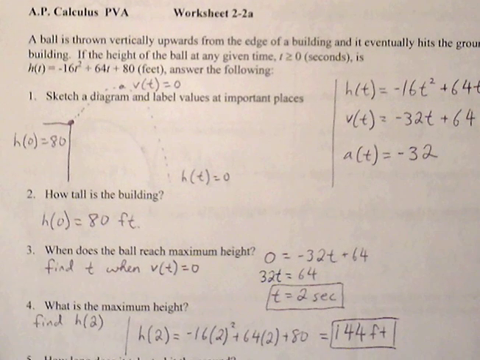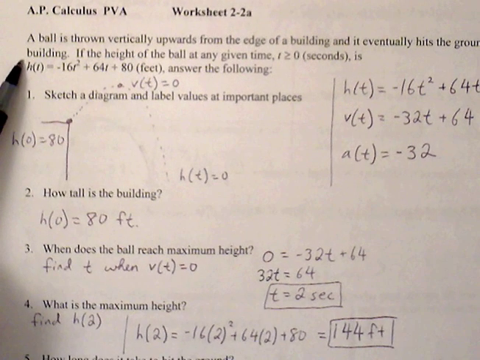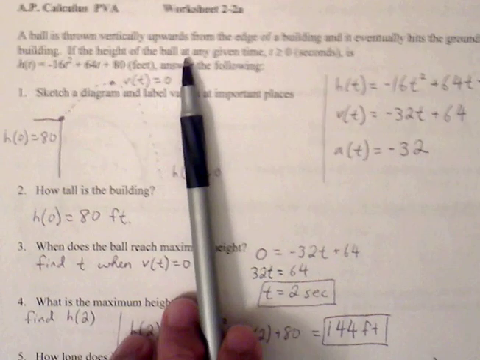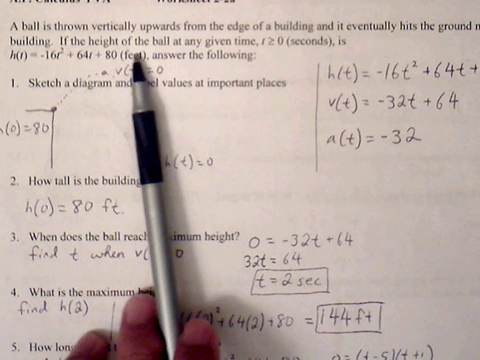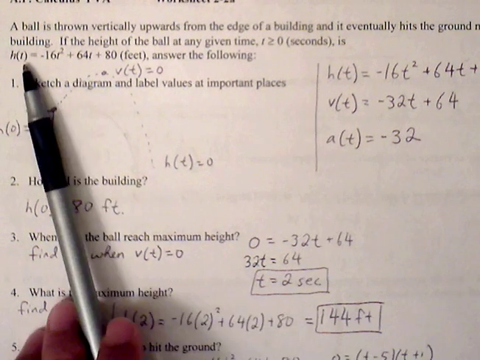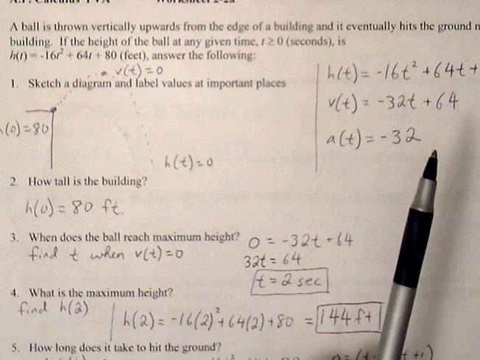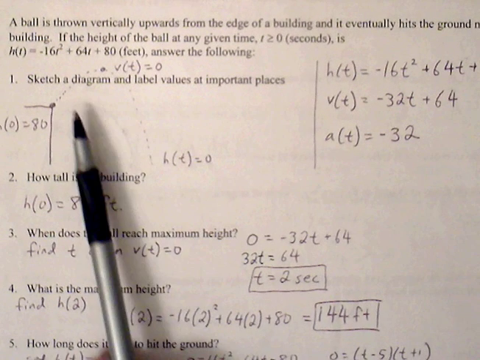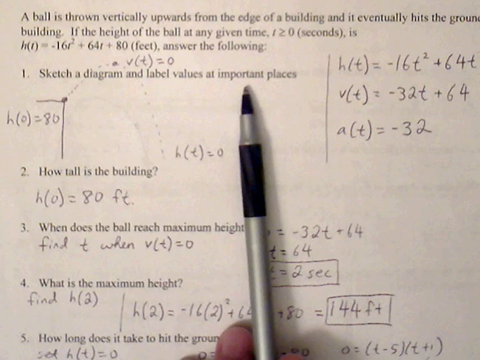Let's look at a PVA example. A ball is thrown vertically upward from the edge of a building, and it eventually hits the ground next to the building. If the height of the ball at any given time is h of t equals negative 16t squared plus 64t plus 80, we're going to answer the following. Number one, sketch a diagram and label values at important places.